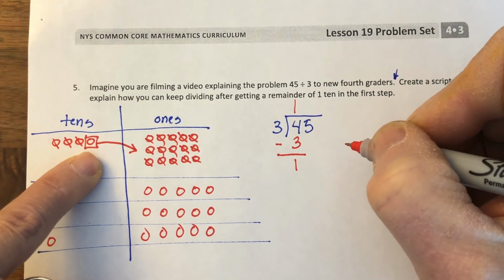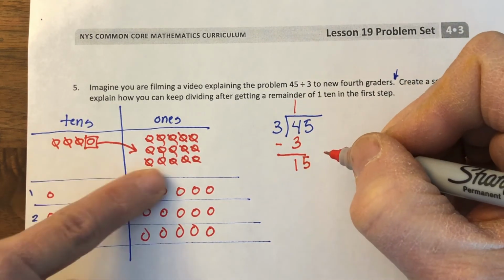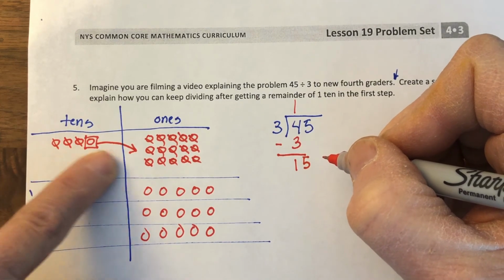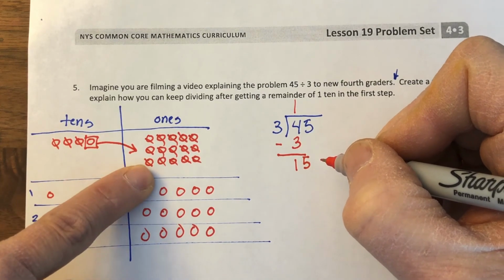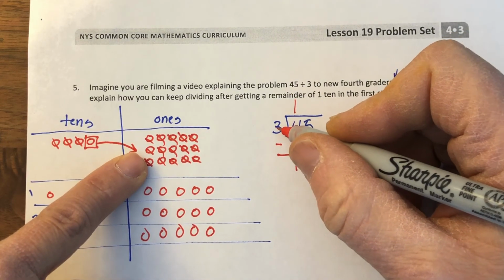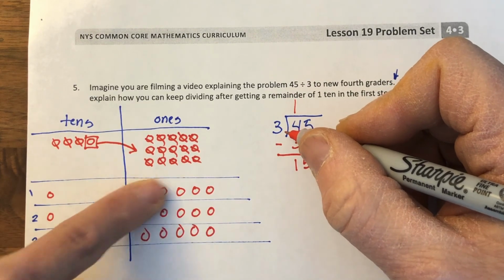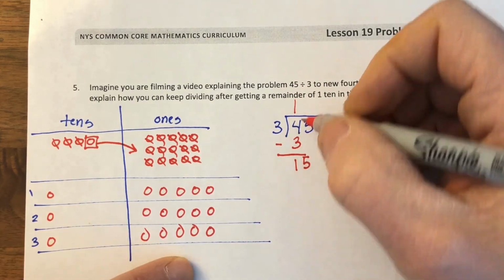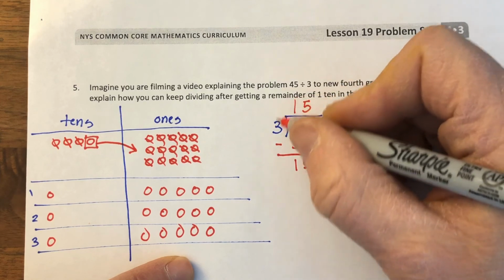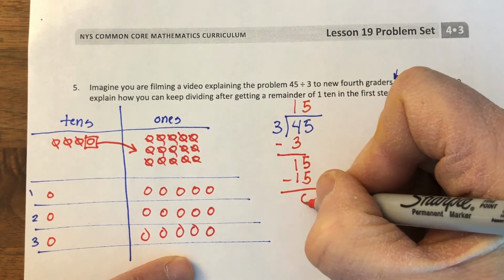This is your explanation. I drop down the 5. In this model, I bring this 1 over and make 10 ones. So there's my 15 ones right there. 3 fits into 15, or 15 divided by 3. You see that? It's 5 in each group. 5 times 3 is 15. I subtract, I get 0.